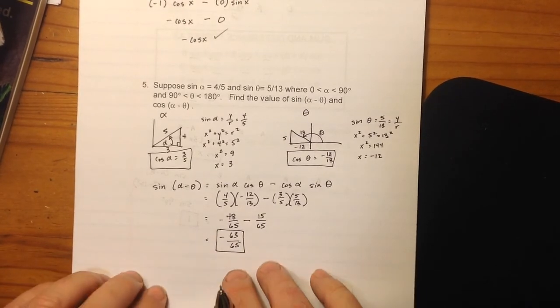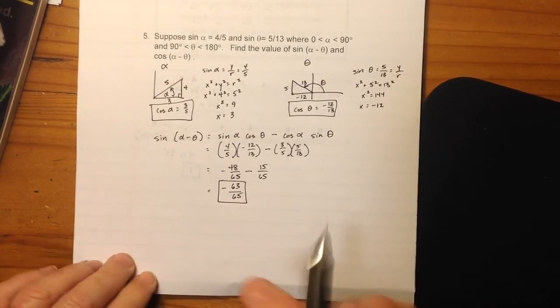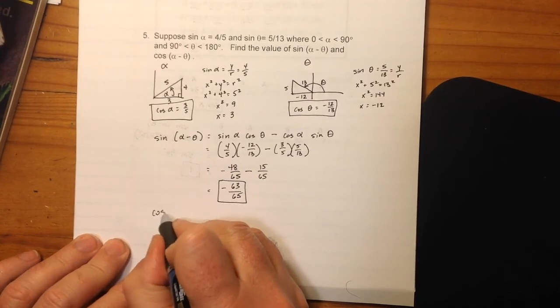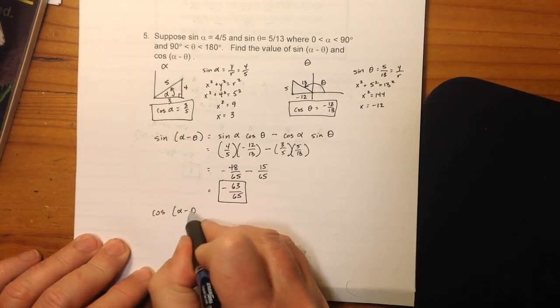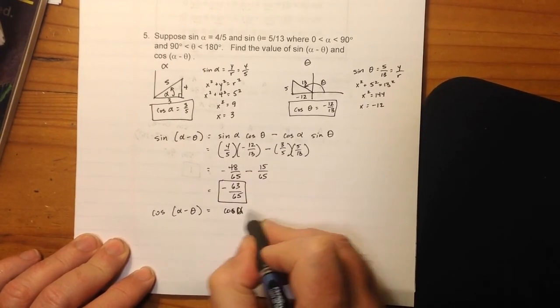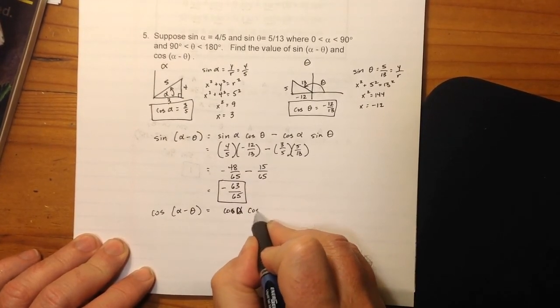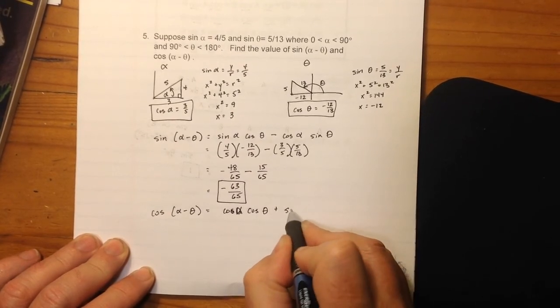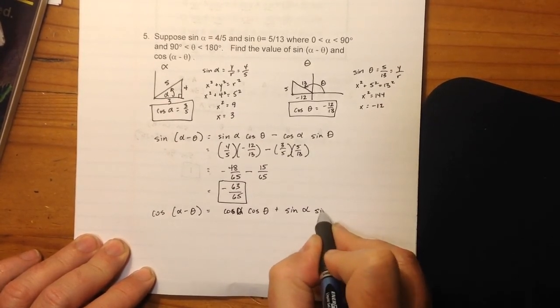Let's do cosine now. Cosine of alpha minus theta is equal to cosine alpha cosine theta plus sine alpha sine theta.